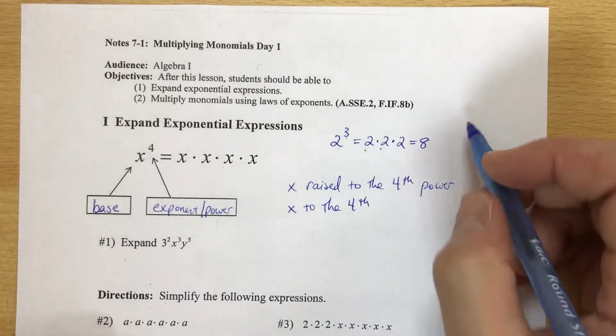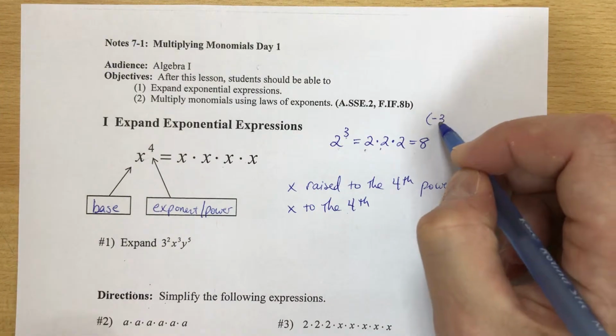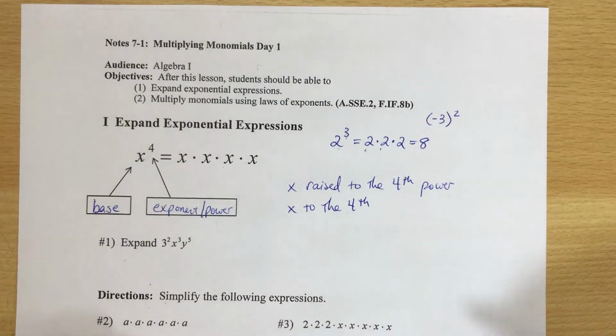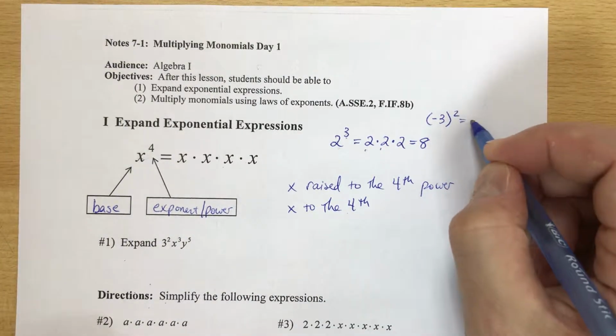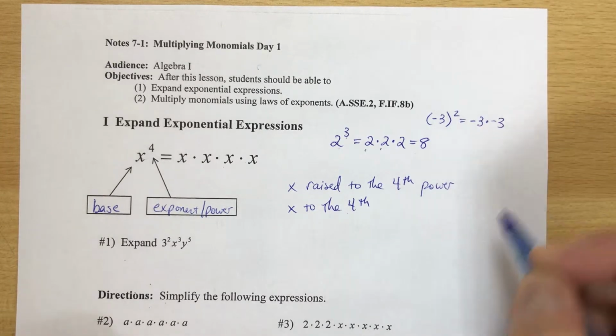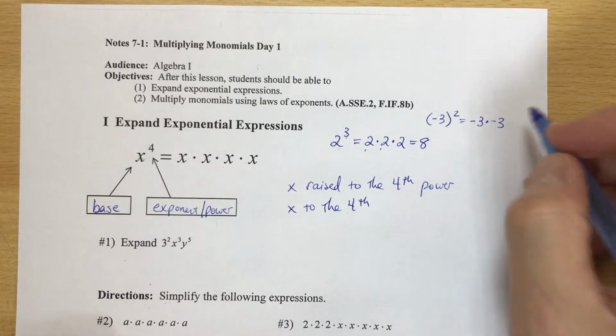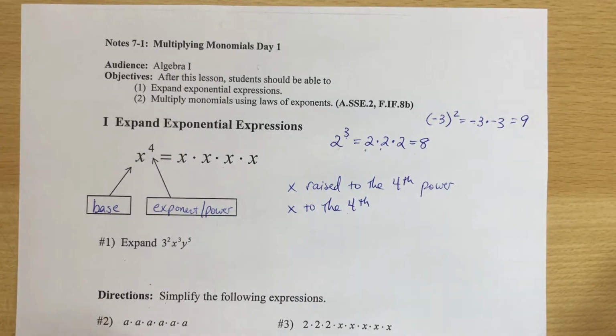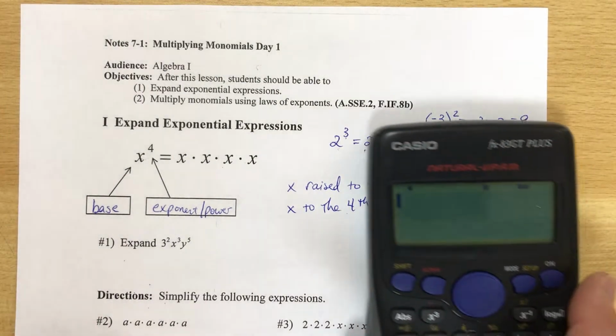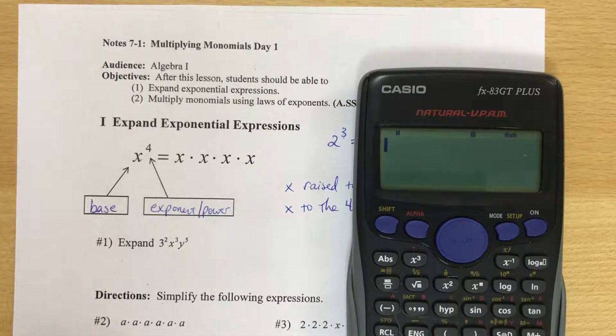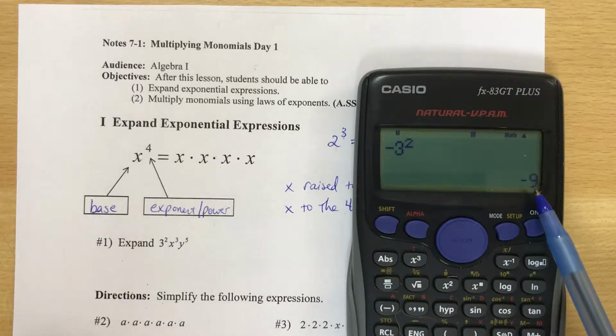The other thing you need to be careful about: if I say -3 raised to the second, that's -3 times -3, and a negative times a negative is always a positive number. If you are using a calculator and I type -3 raised to the second like that, I am going to get a negative value, which is wrong.